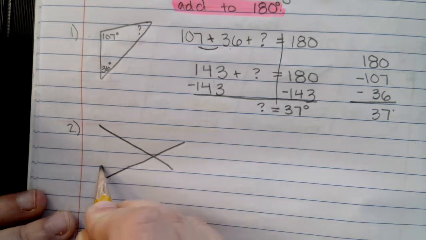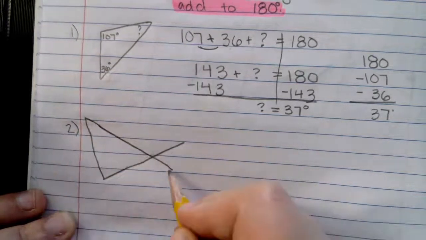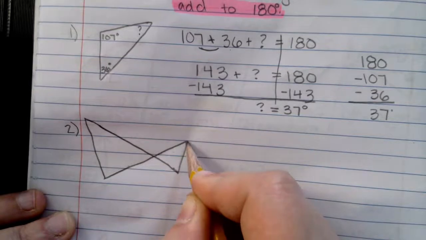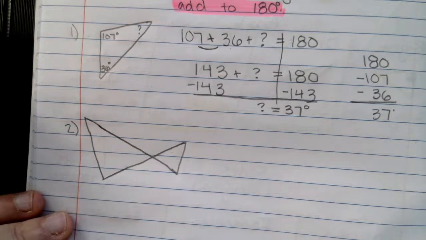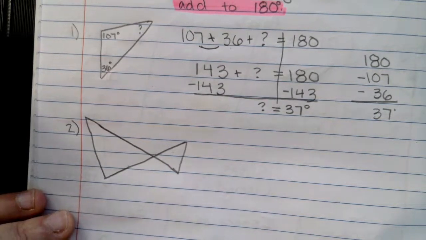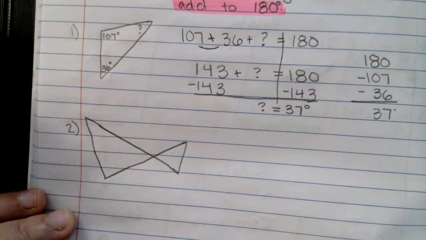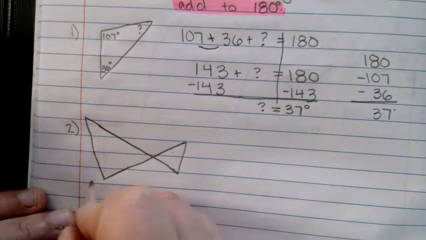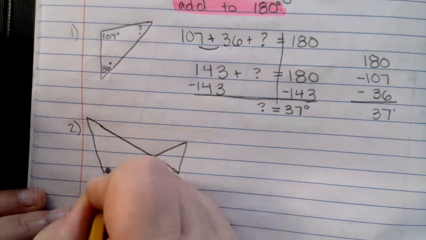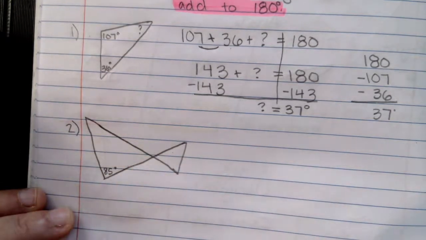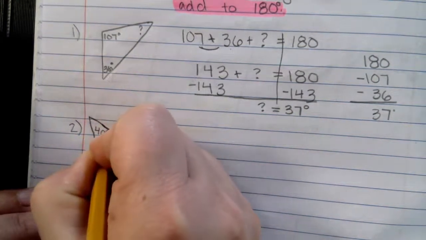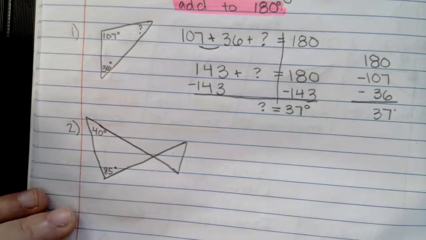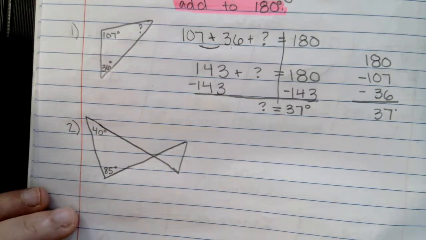And then we connect them so they actually become triangles. All right, in this bottom angle here, this is going to be 85 degrees. This top angle is going to be 40 degrees. Here we have angle 5. We don't know how many degrees that is. We're just going to label it 5.